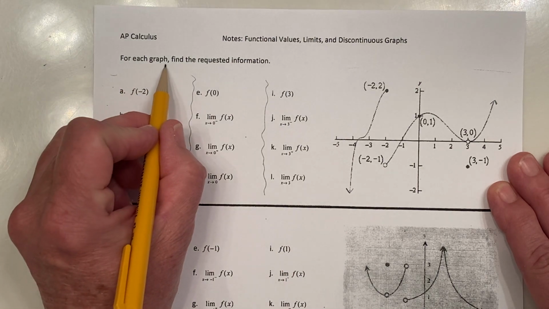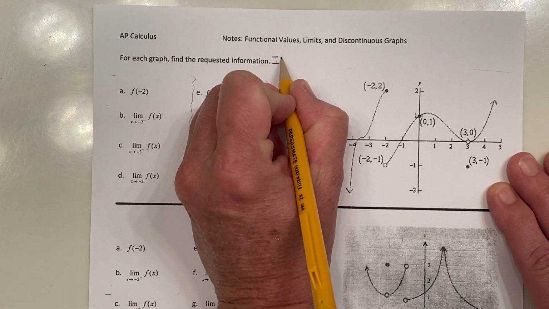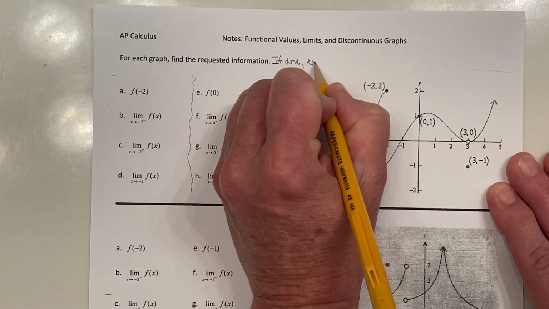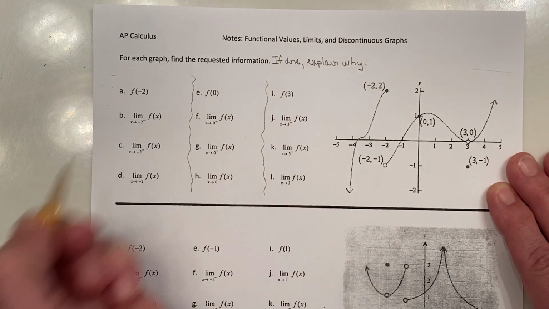All right, so for each graph, find the requested information. If we have a DNE, if we end up with a does not exist situation, we want to explain why. So go ahead and write that in.